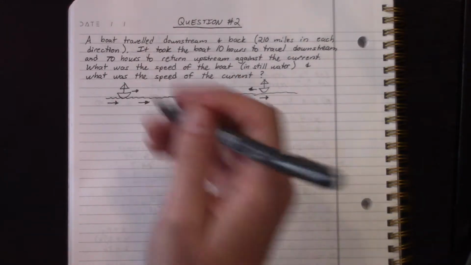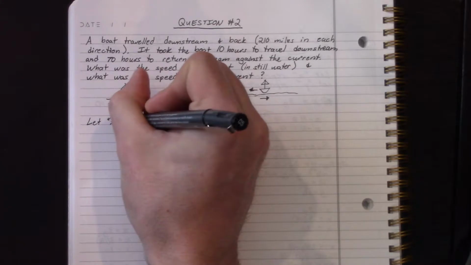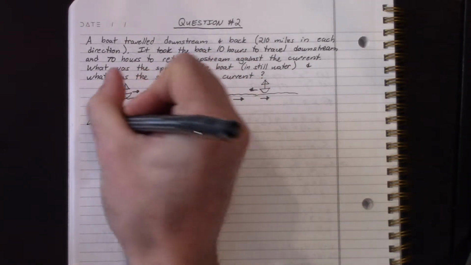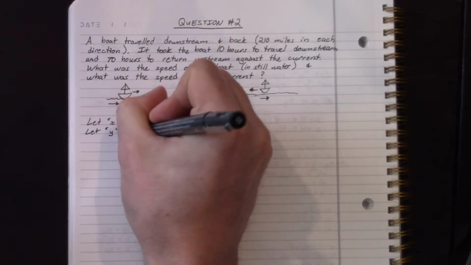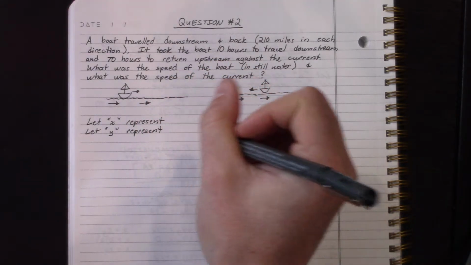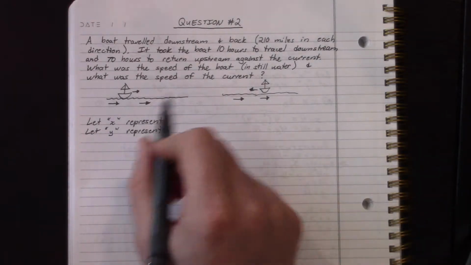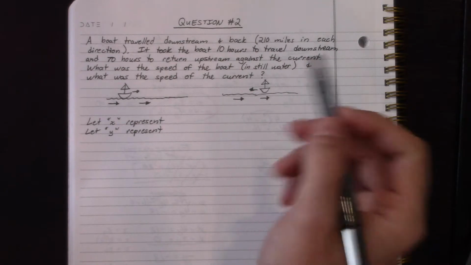So now let's go ahead and define our variable. Let x represent, let y represent. All right, so we know that x is going, let's look for our question.